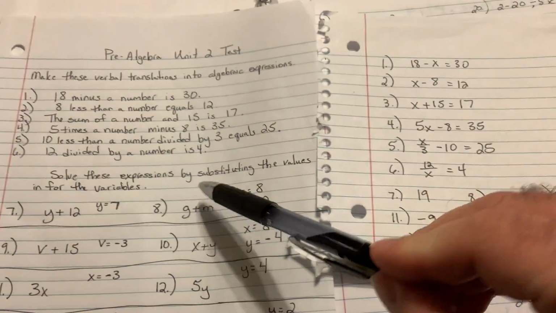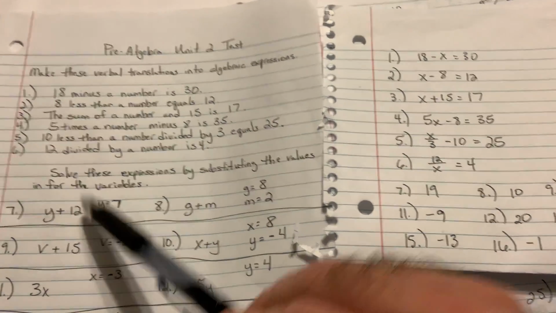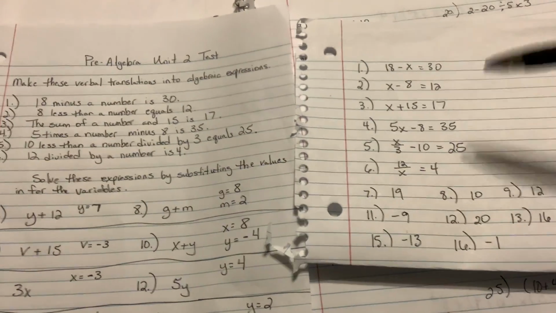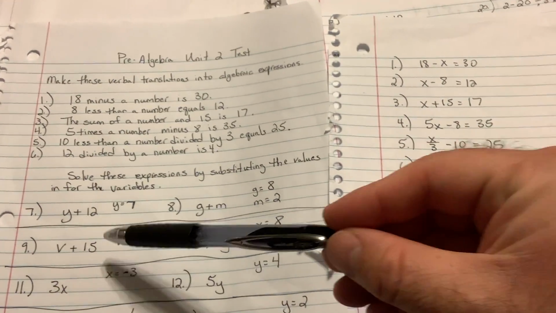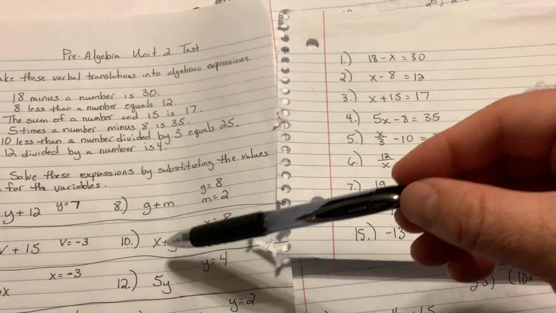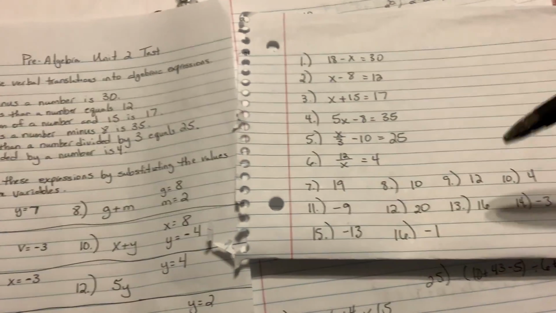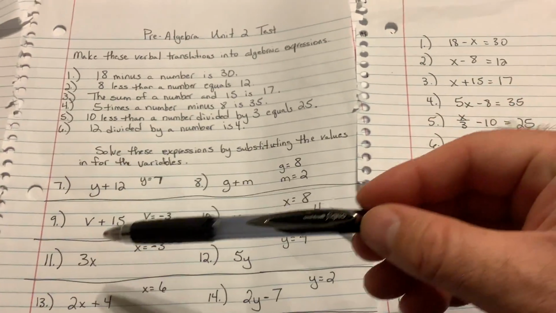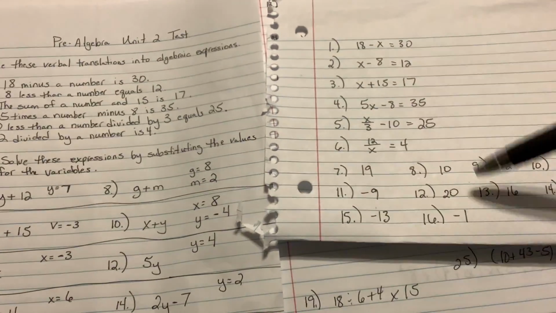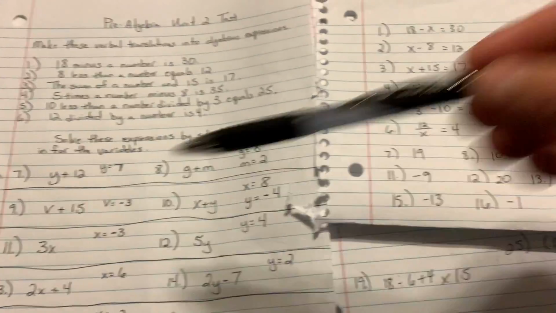Okay, and then these we're solving by substituting in. So when I plug in 7, I get 7 plus 12, which is 19. G plus M is 8 plus 2 is 10. Negative 3 plus 15 is 12. 8 plus negative 4. So the plus negative becomes a minus, so it's 8 minus 4, which is 4. 3 times negative 3, which is negative 9. 5 times 4, which is 20. 2 times 6, which is 12, plus 4 is 16.